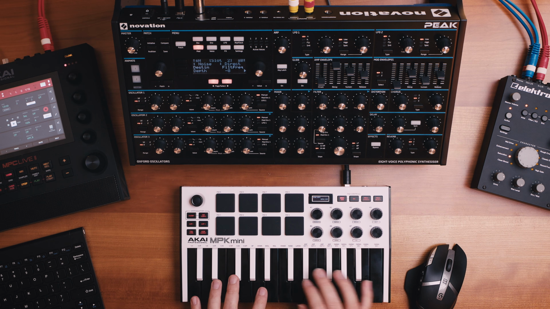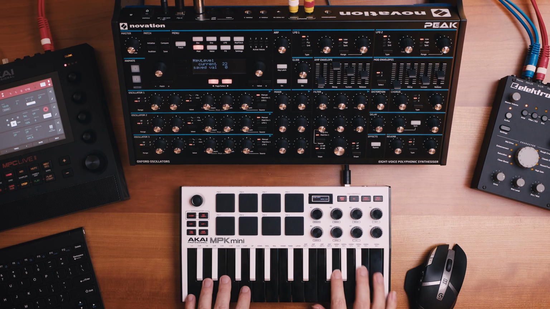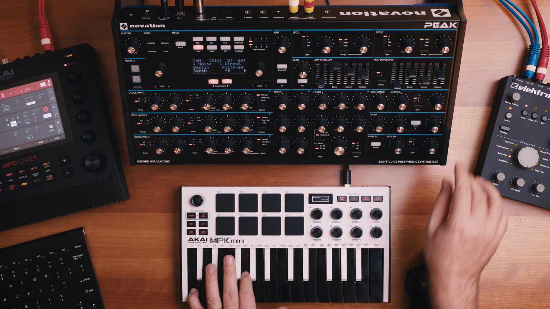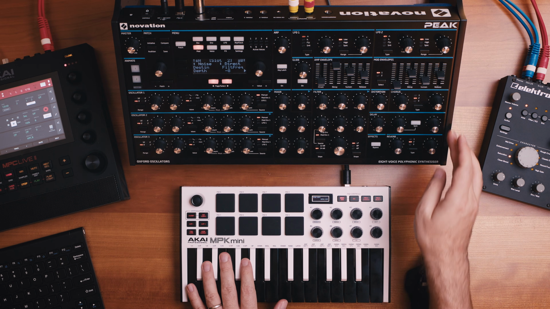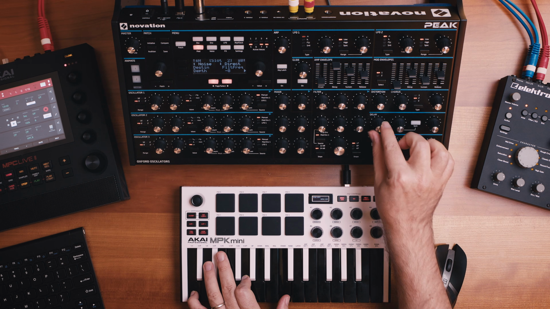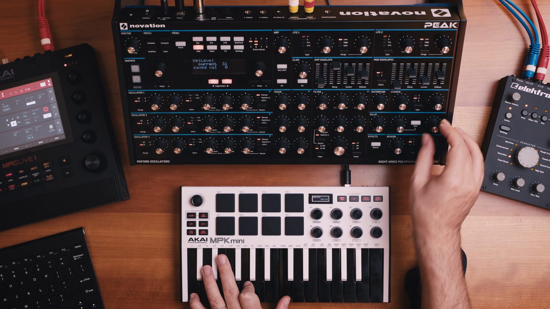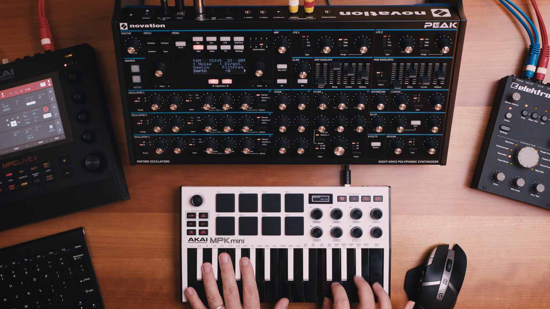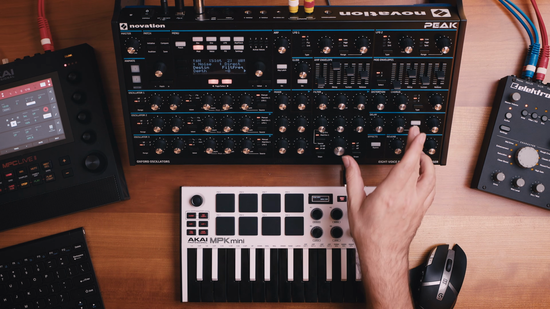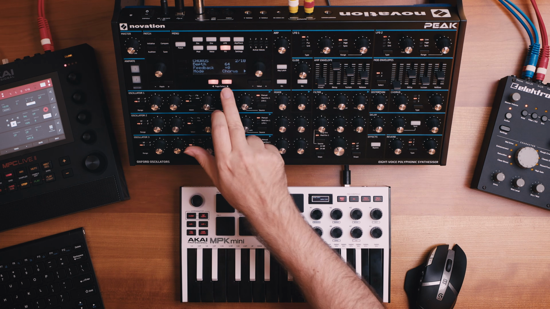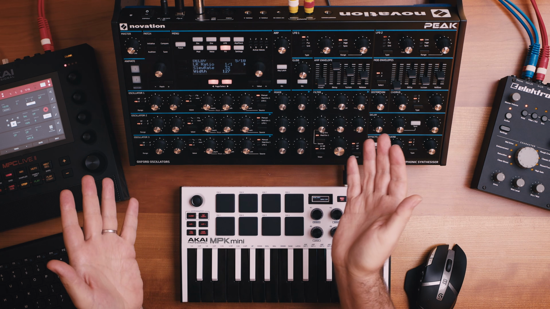So cool. Love that character. Let's throw a little reverb on there. A little bit of delay. Now you can modulate the delay time as well, which I believe is in effects. Well, one thing about the Peak is you do have to do kind of menu-divey type of stuff, which isn't terrible once you know how it works.